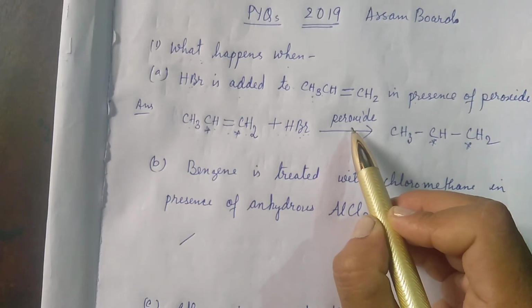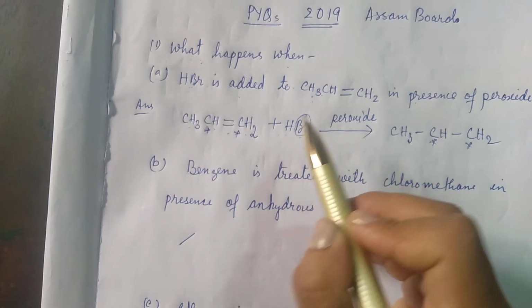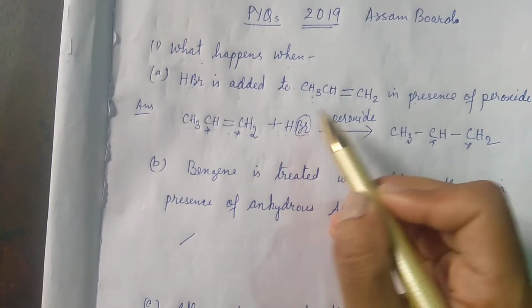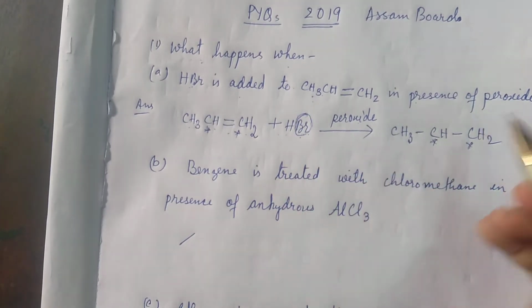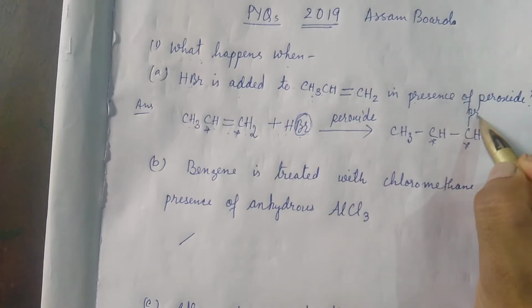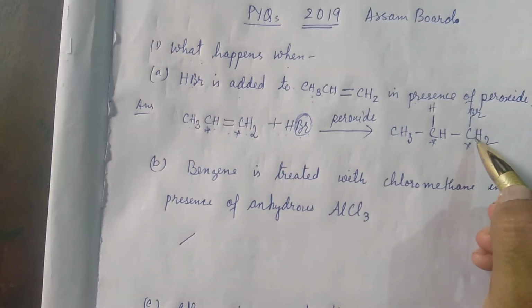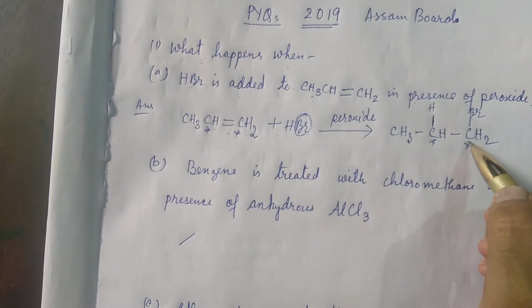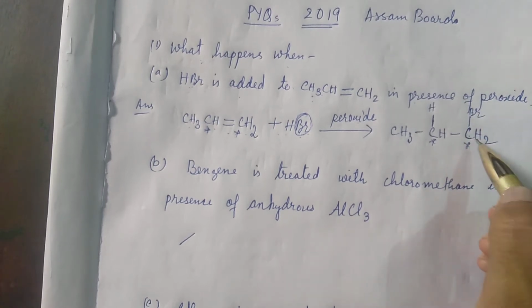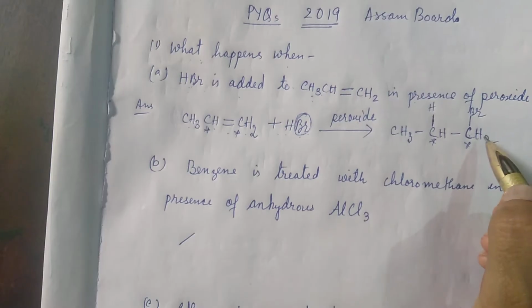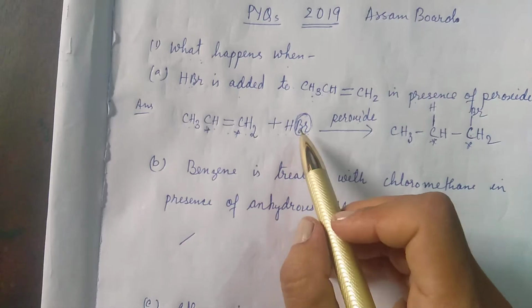Anti-Markovnikov's means the negative part goes against Markovnikov. So the negative part will go to the carbon atom containing more number of hydrogen, and H will be here. So your negative part will go to the primary carbon, and it will form primary halides, or we can say the carbon containing more number of hydrogen. For this we have to learn Markovnikov's and anti-Markovnikov's properly.